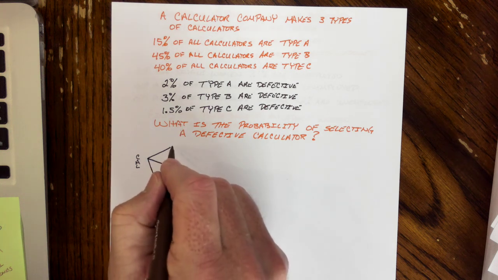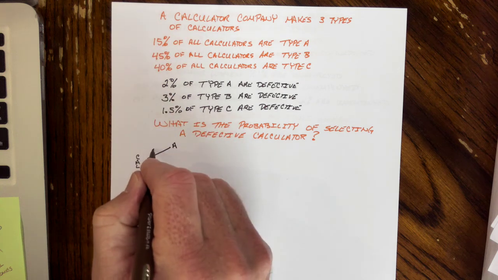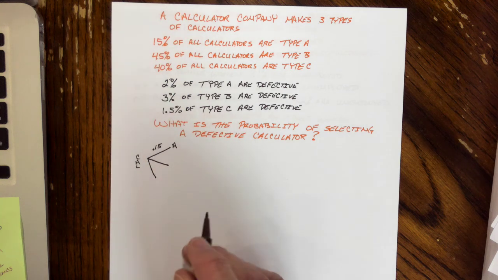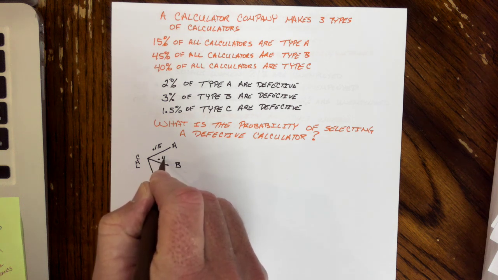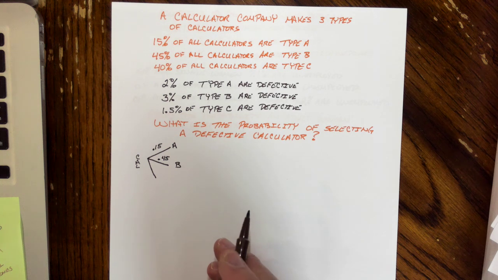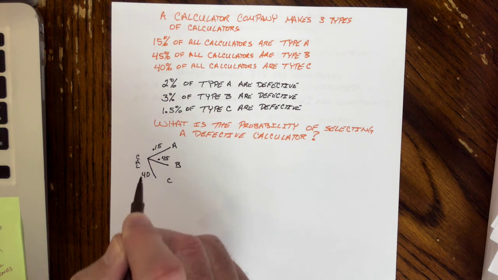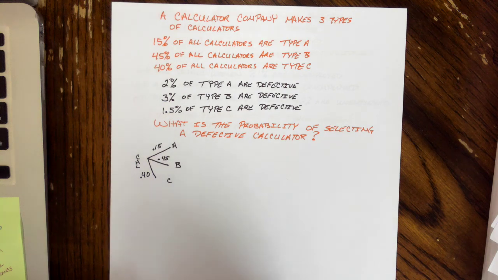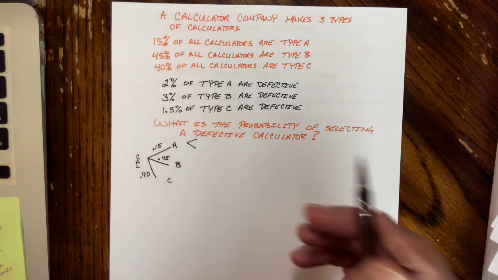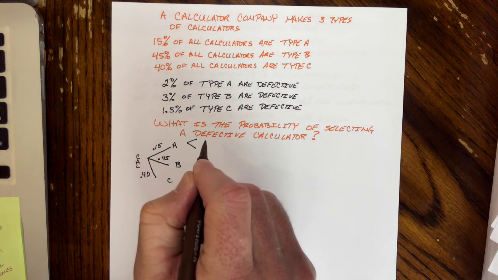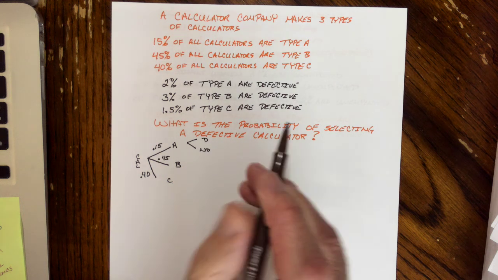We could get calculator A, which is 15% of the market, so you've got a 15% chance. Calculator B, 45% of the market, so you've got a 45% chance of selecting that calculator. Calculator C is 40% of the market, so 0.4 there. Okay, so there's our 3 calculators. And then there's the defective, not defective. So I'll just use D for defective and D-bar for not defective.